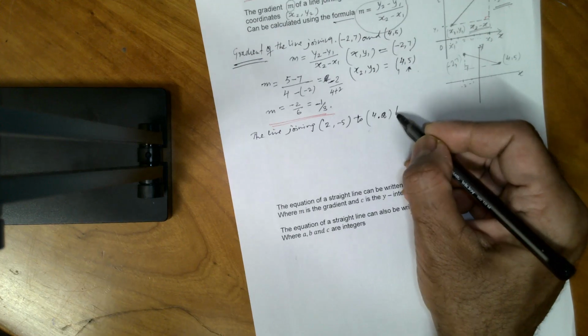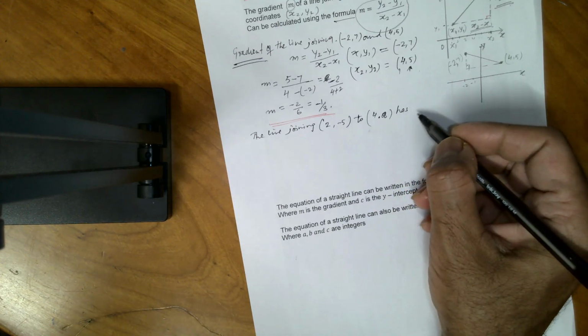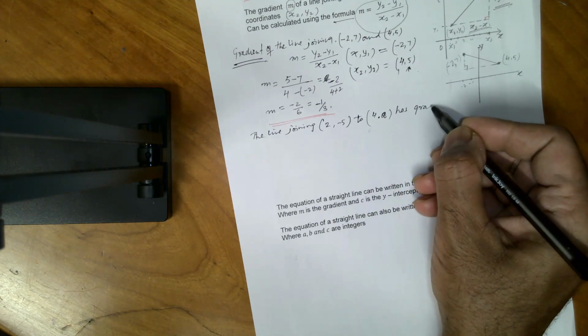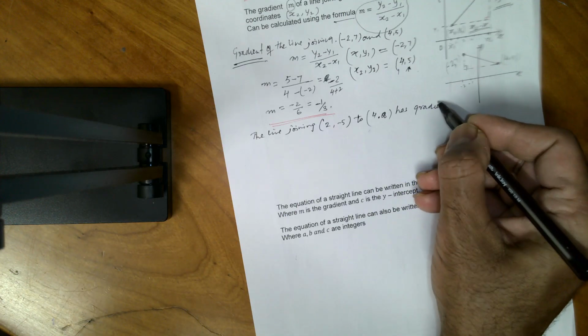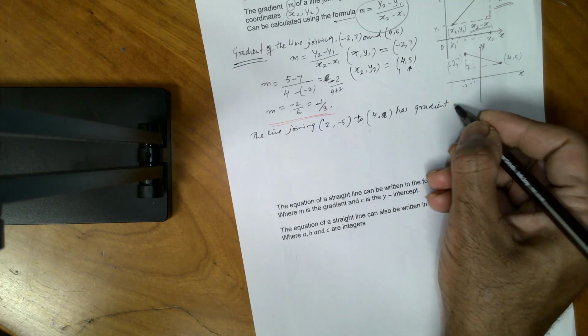But what is given to you? It says it has a gradient, so the gradient has been given to you. The gradient is -1.